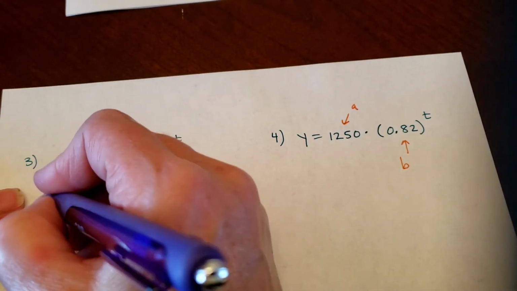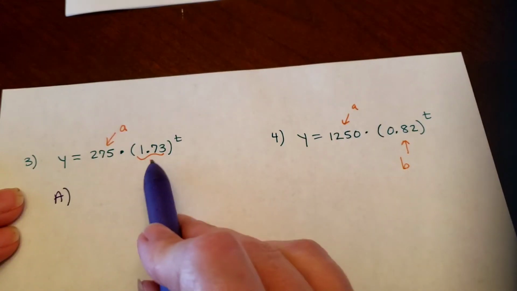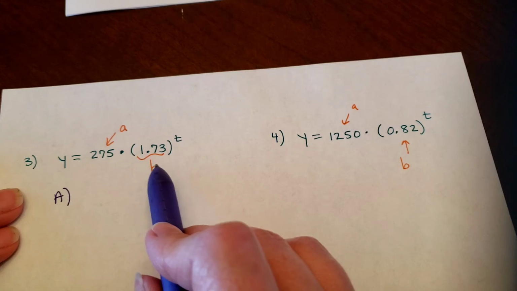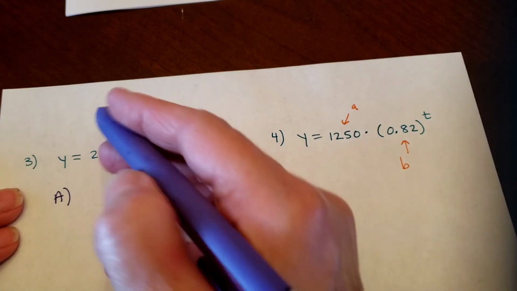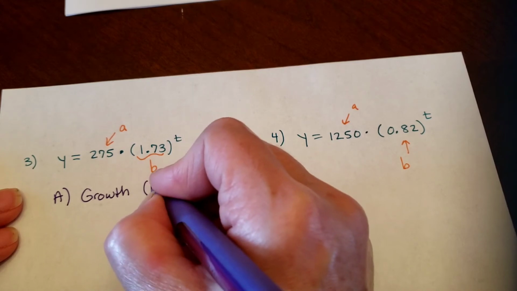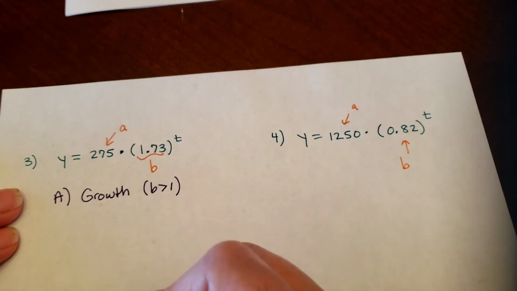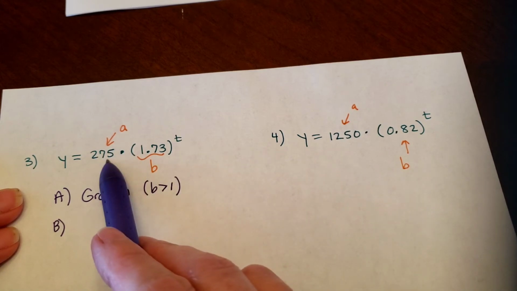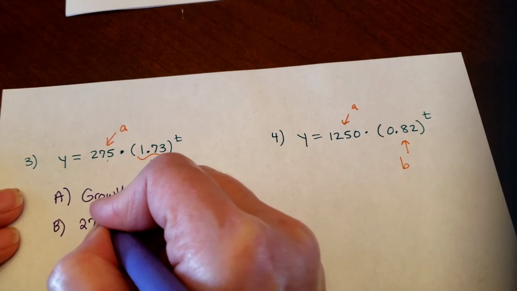We're going to answer those same questions. First question, growth or decay. Your B value is 1.73. That's bigger than 1, so if it's greater than 1, you're going to say growth. Part B is to give the initial value. The initial value is your A, so 275.